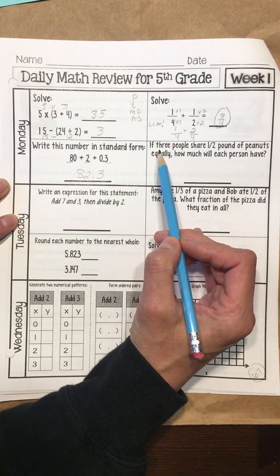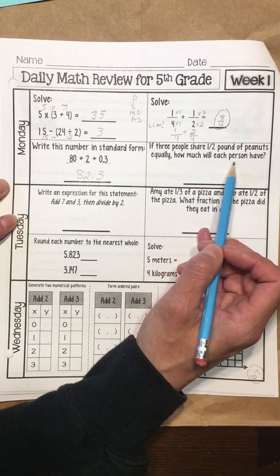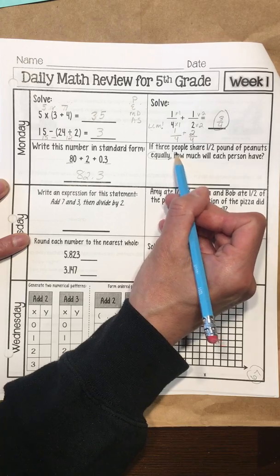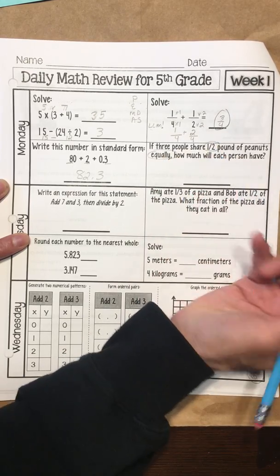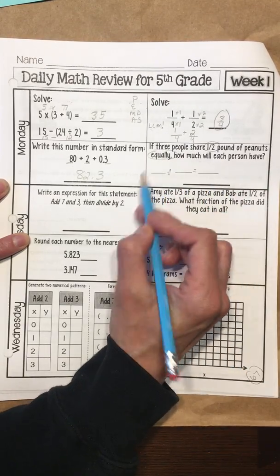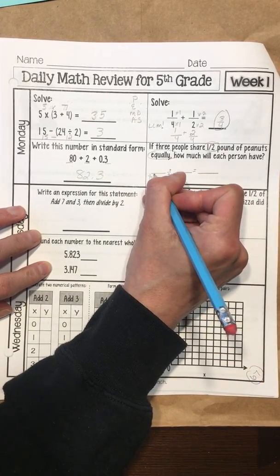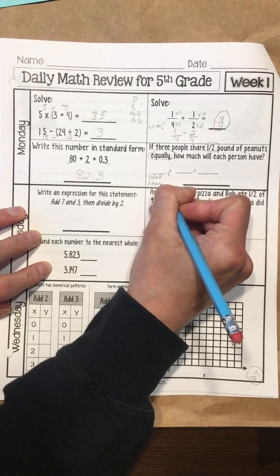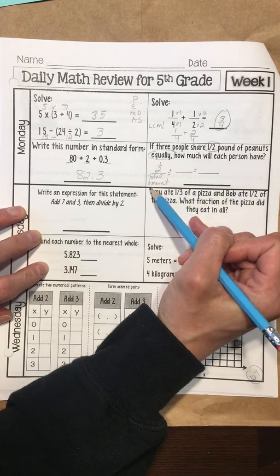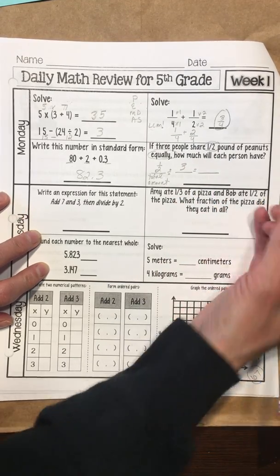Okay. A mini word problem here. If 3 people share half a pound of peanuts equally, how much will each person have? There are 2 hints to let you know that this is division. They use the keyword equally, and they give you a total amount. For all the division word problems, start by making a division sentence stem, as I call it. The first place is always the total amount. If you're given the total amount, that means that I'm going to have to split that up. Half a pound of peanuts is my total amount. 3 people need to share it. So we know we need to divide.